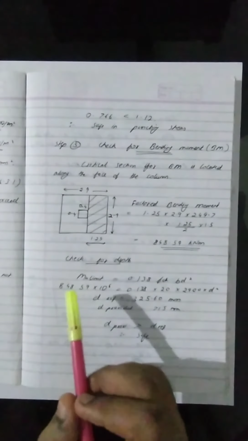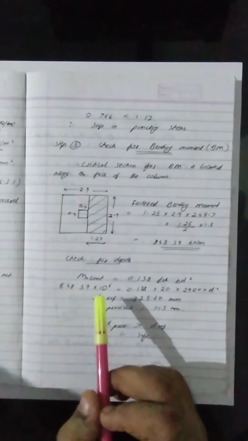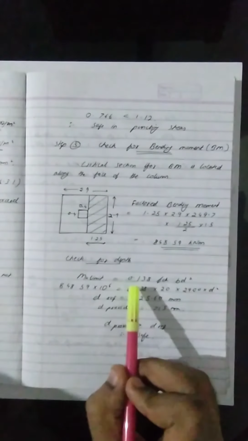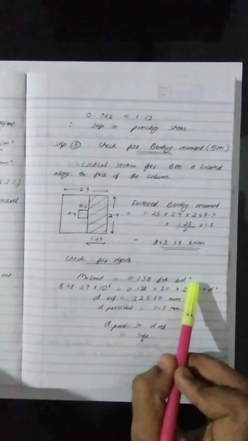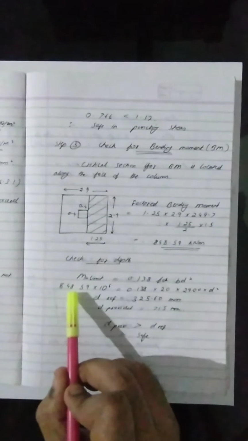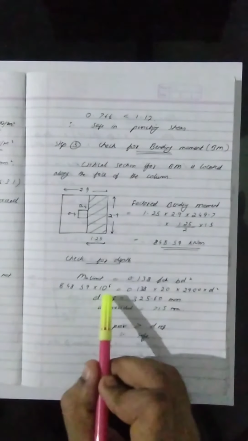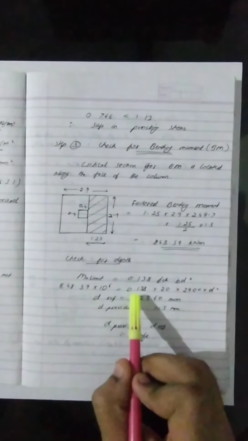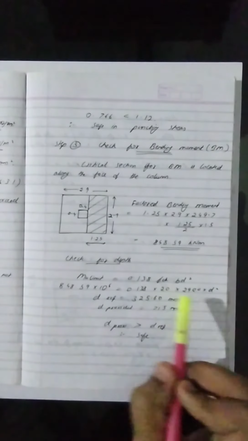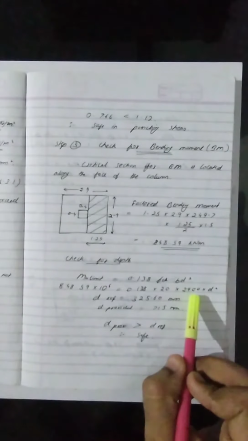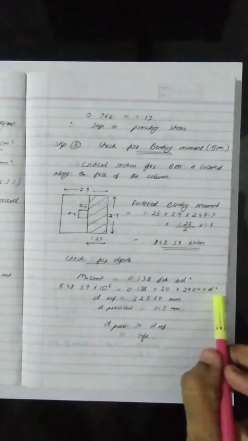Okay, then check for depth. Mu limit is equal to 0.138 fck b d square. So 848.59 into 10 raised to 6 is equal to 0.138 into 20 into 2900, b is 2900, this distance, into d square.